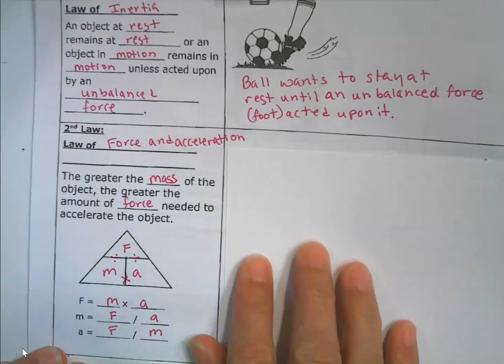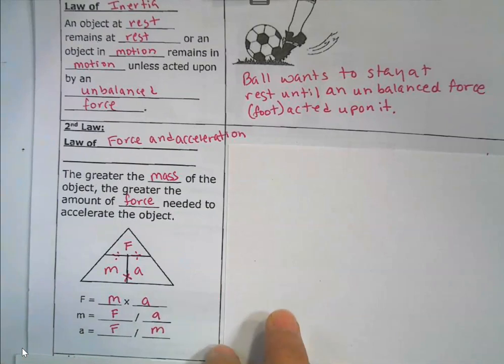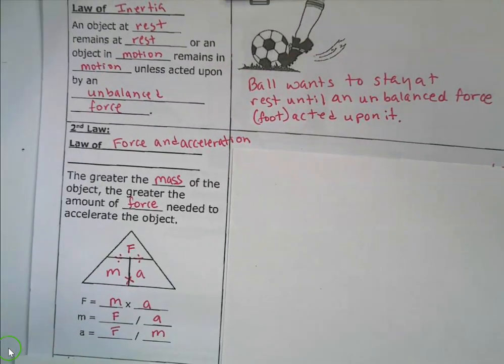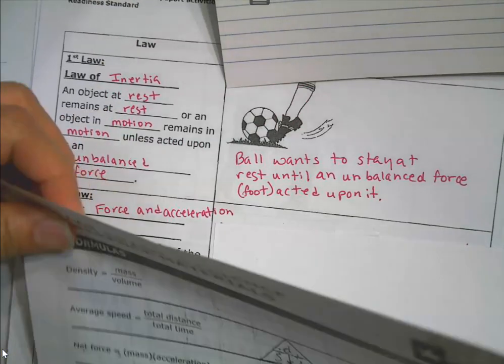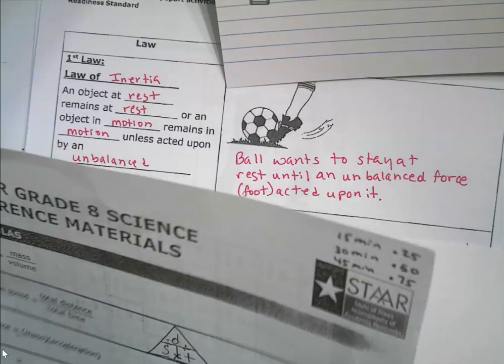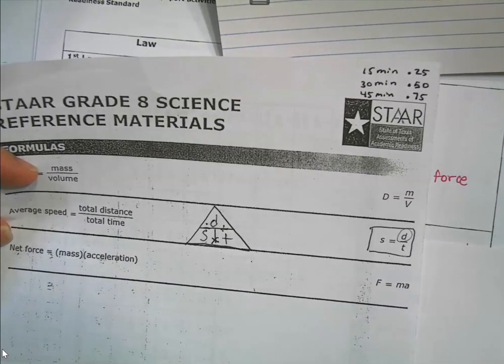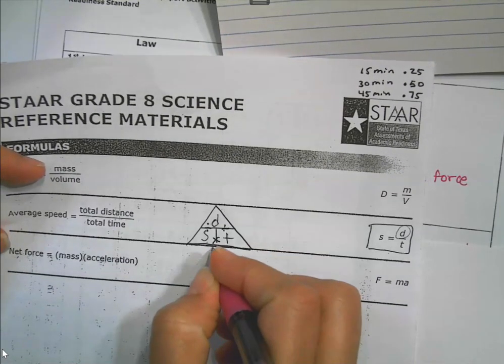Now, how did I create this triangle? I did it just like we've been doing it in the classroom, okay? Which means that I get my periodic table, and I use the periodic table. Let me see, where's my periodic table? Here it is. Here's my periodic table, and on the periodic table, I have the net force, mass, and acceleration. So then we've talked about this before.